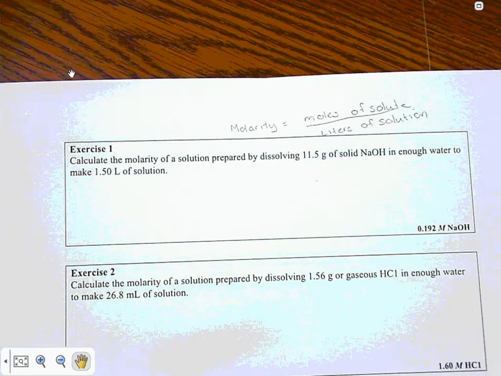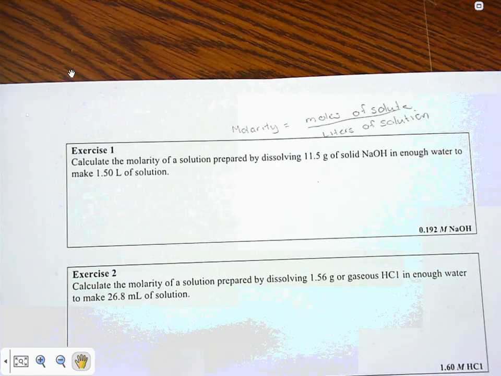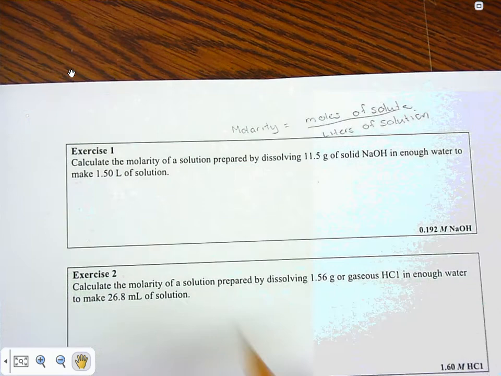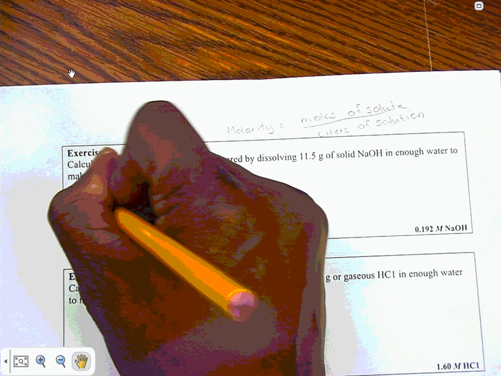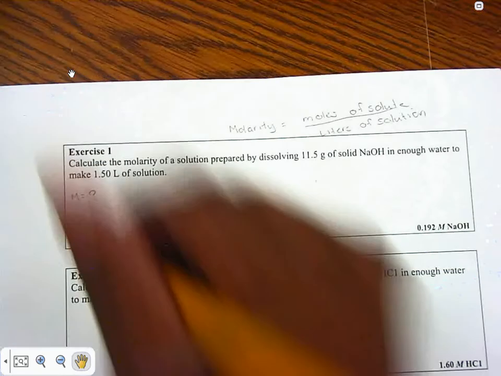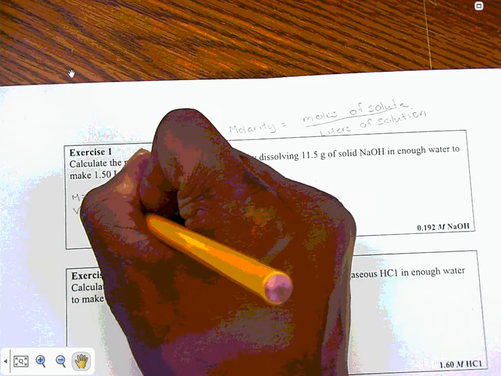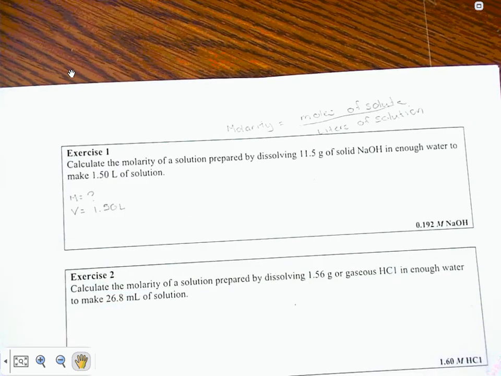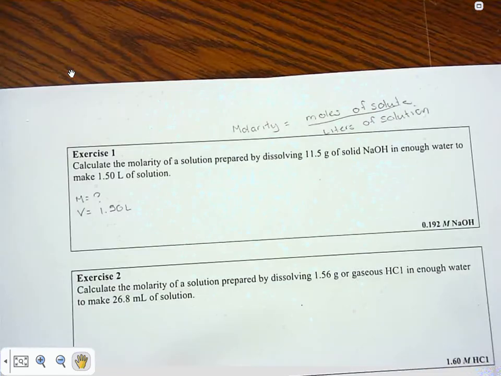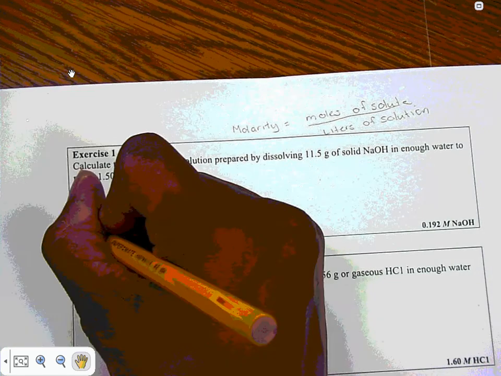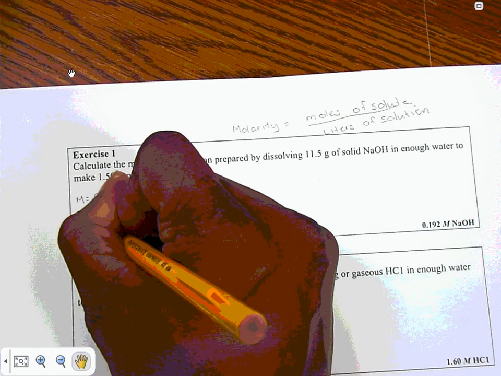So I like to diagnose what I'm given and extrapolate what I'm solving for. It's obviously in this question asking for molarity. So molarity is the question. I do know my volume. My volume is equal to 1.50 liters. And what I do not know is my moles of solute. I don't know that, but I do know how to obtain that value.